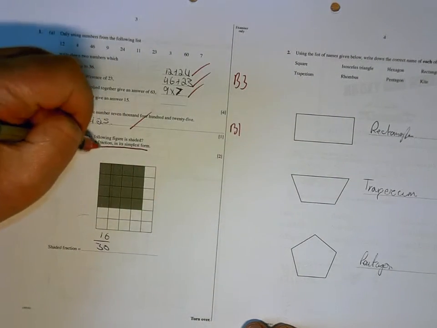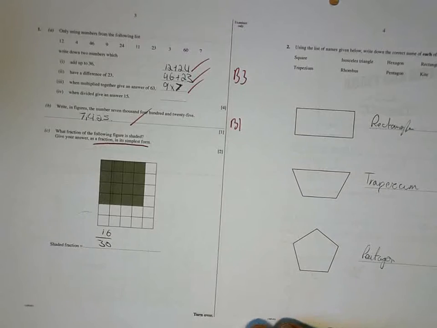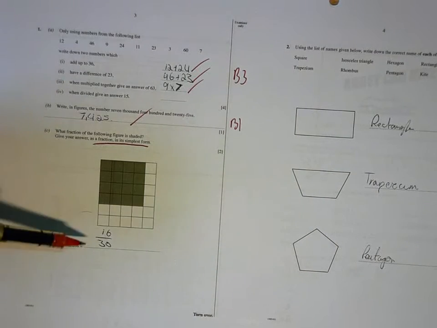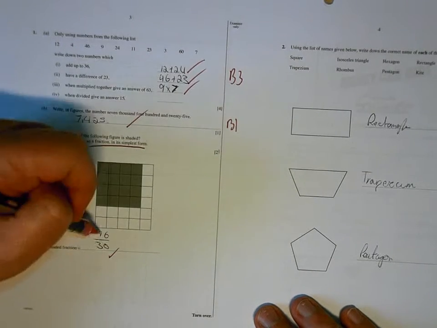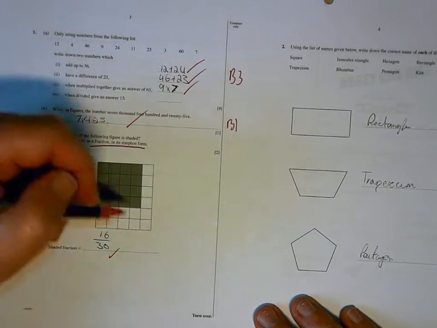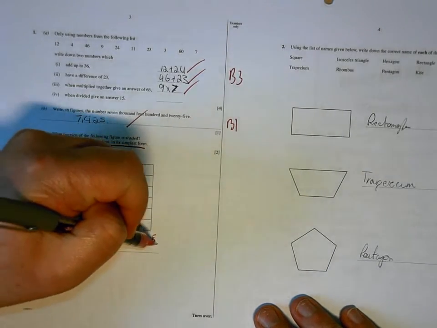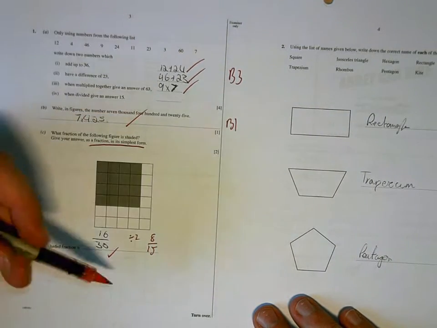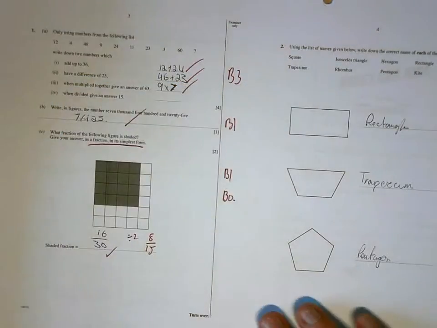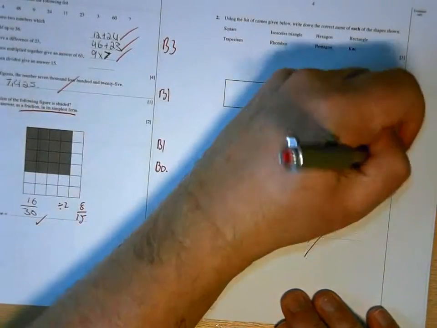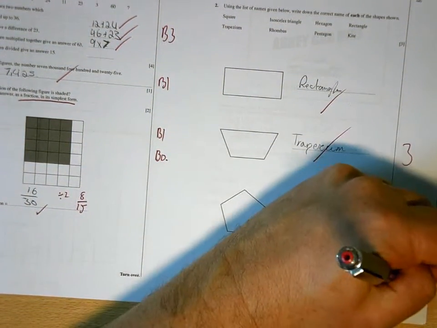Right, you haven't answered this question completely because it's asking you to give the fraction in its simplest form. You've given it as 16 out of 30, which is right, but because you can divide both of those by 2 to get 8 out of 15, that's in its simplest form. So you're only going to get 1 out of those 2 marks. Those 3 are right with you, well done. 8 for the page.